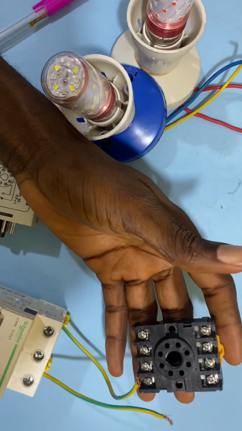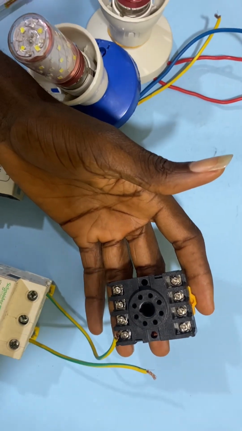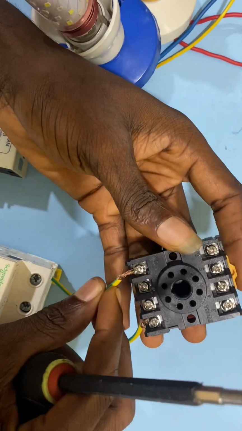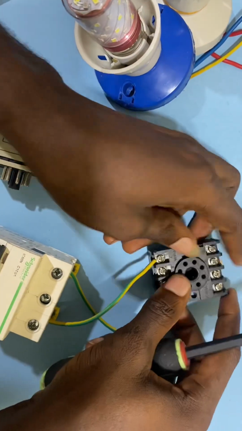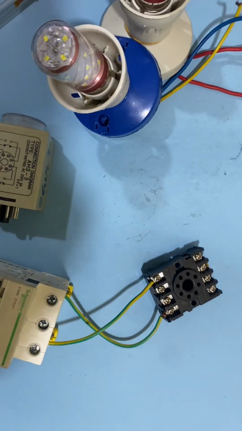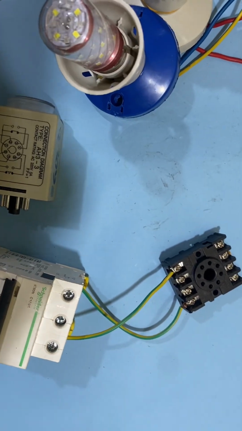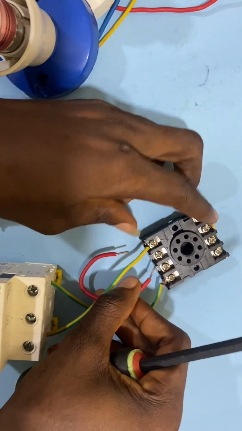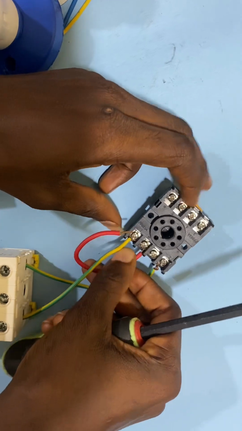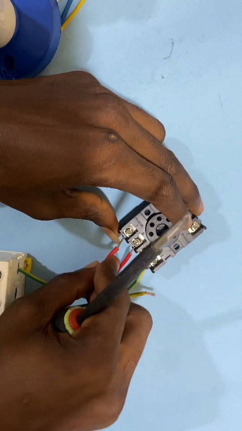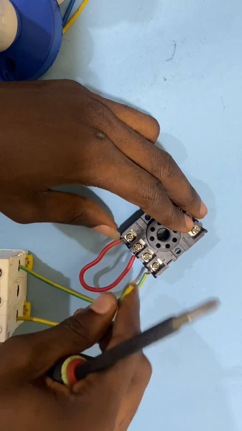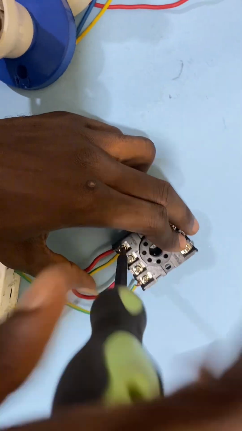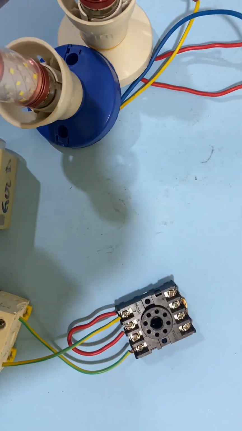So I want to connect the live now, which is pin 7, looping pin 7 to pin 8. So this is my pin 7. So I'm going to bring a jumper to loop from pin 7 to pin 8 of the timer. So this is the jumper. So I'm going to loop from 7 to 8. So this is my pin 8. And this is my pin 7. Alright, so I'm done with that.